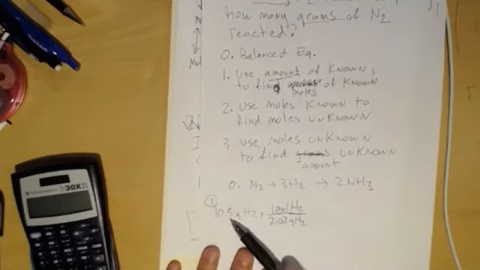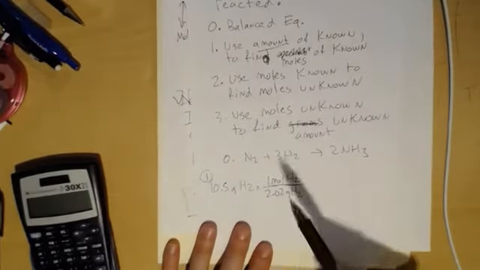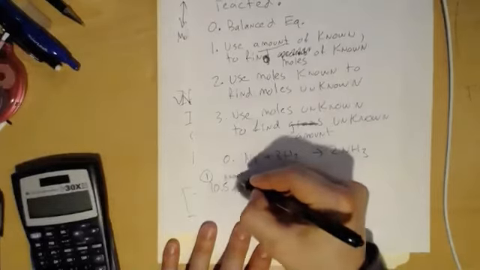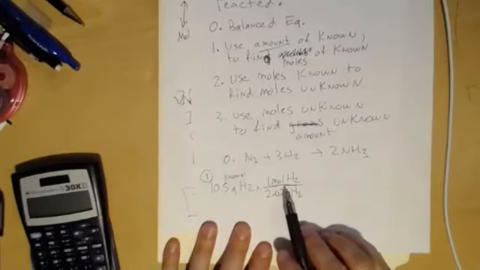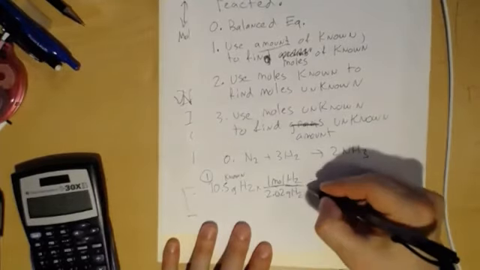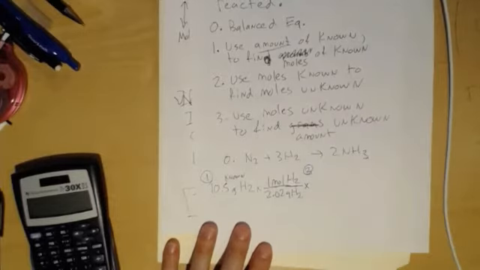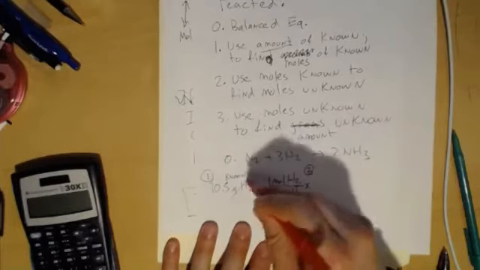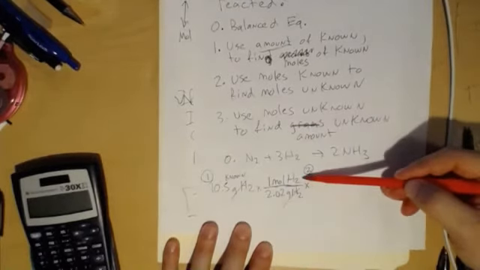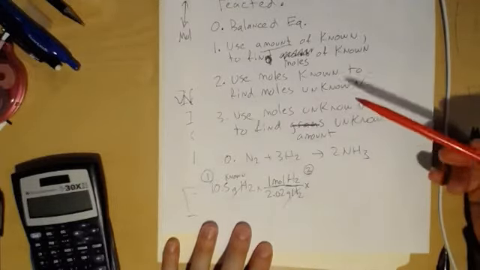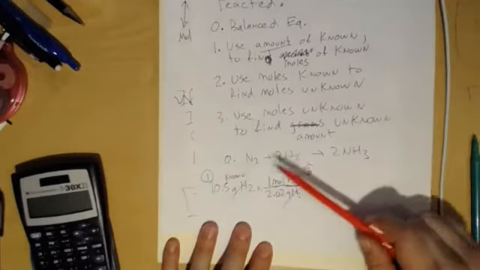So here, my known was the 10.5 grams of hydrogen, and I'm converting it to moles. Yeah. Okay. Now I'm gonna add step 2 directly to it. Step 2 is, if these grams cancel with grams here, I have moles of hydrogen. So now I'm going to use moles of hydrogen to find moles of nitrogen.